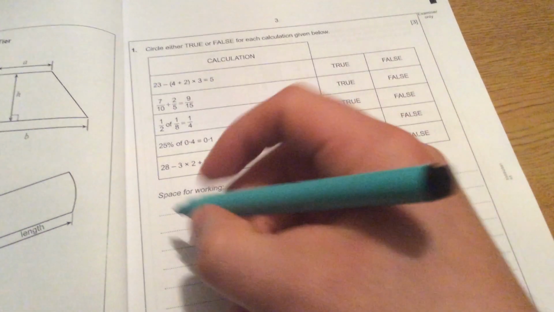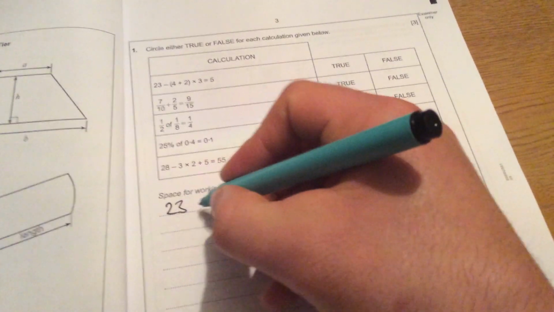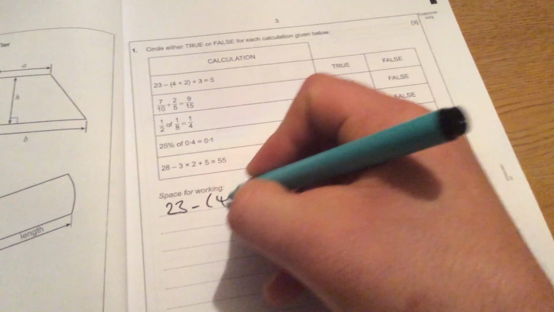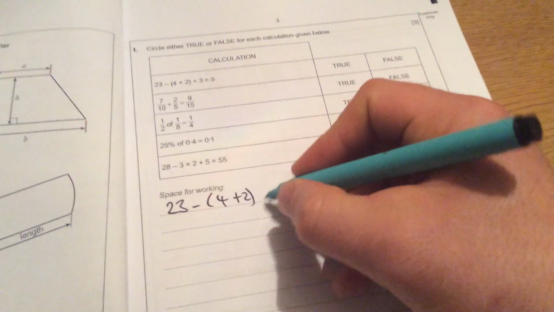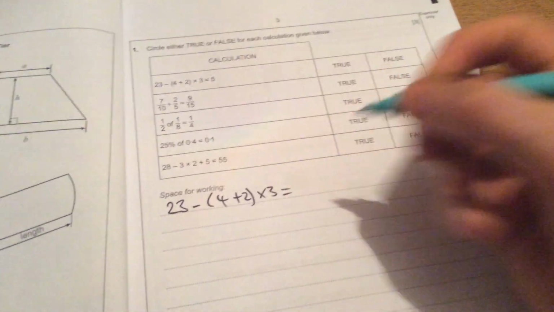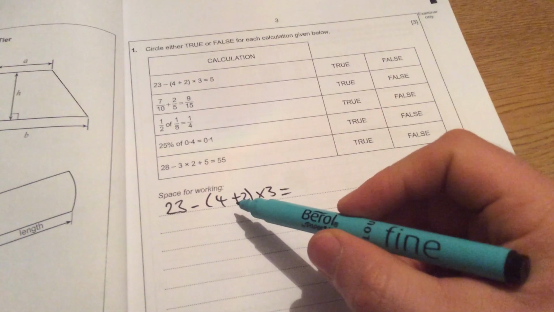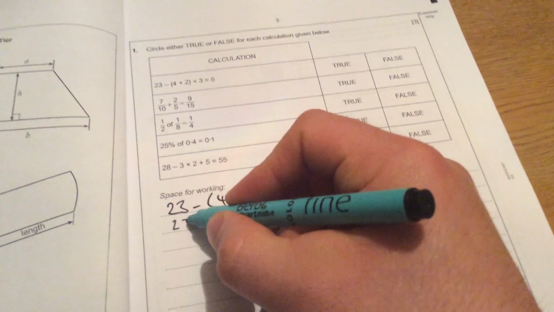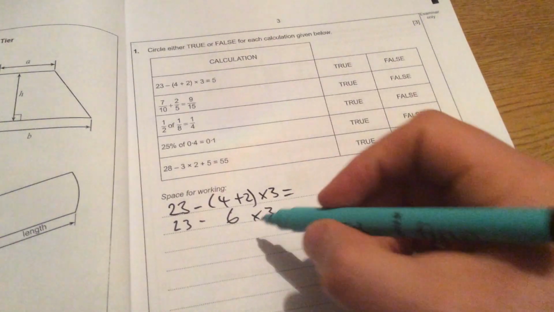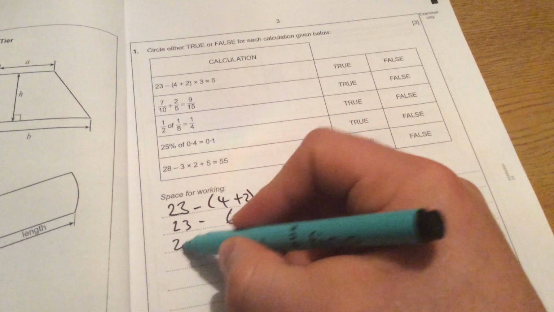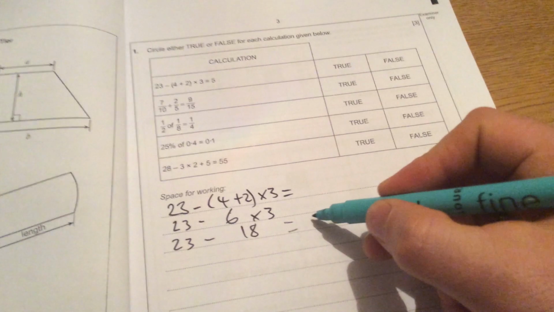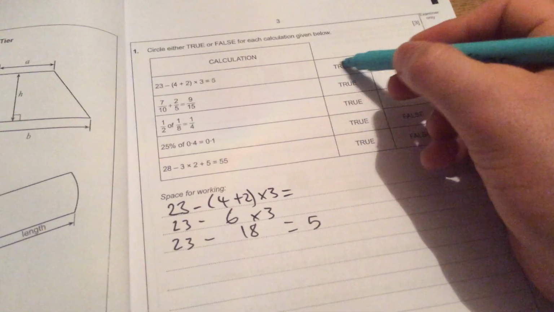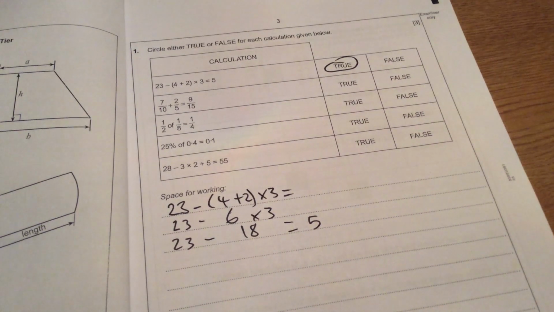So the first one, I've got 23 take away 4 add 2, all times by 3. Now if we're doing this, I always do my brackets first. It's BIDMAS, so 4 plus 2 is 6, times by 3. 23 moves down to the next line. 6 times 3 is 18. 23 take away 18 does give me 5. So that's true. Next one.